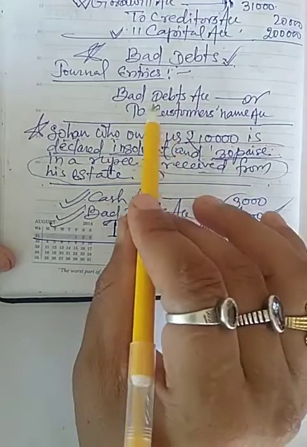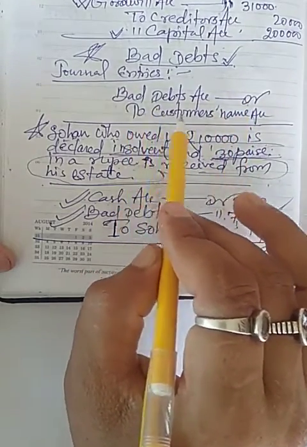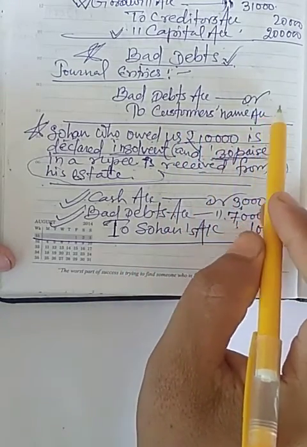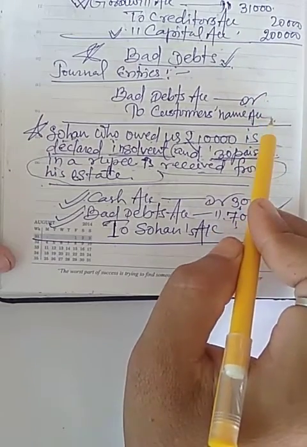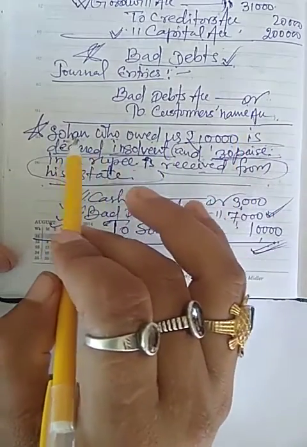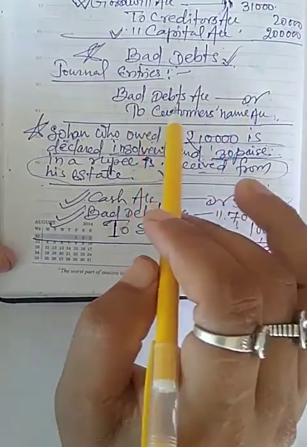Then I will do the journal entry: bad debt account DR to Sohan's account, and the amount will be 10,000, because the full amount is irrecoverable from Sohan. So the journal entry will be bad debt account to Sohan's account.